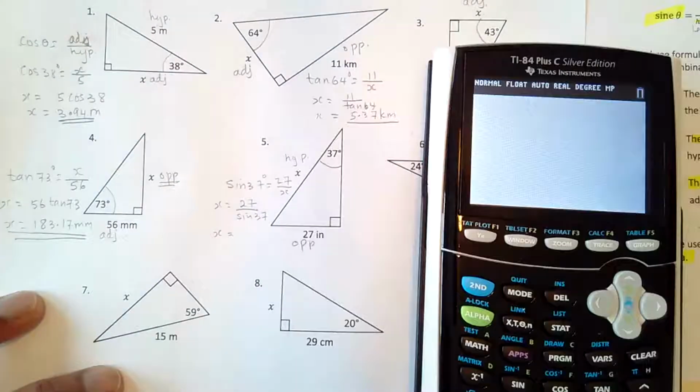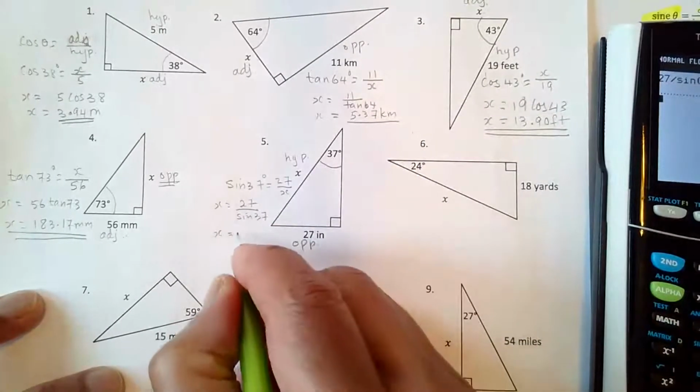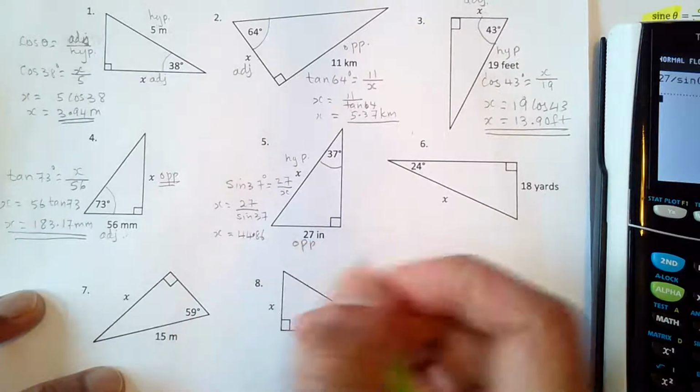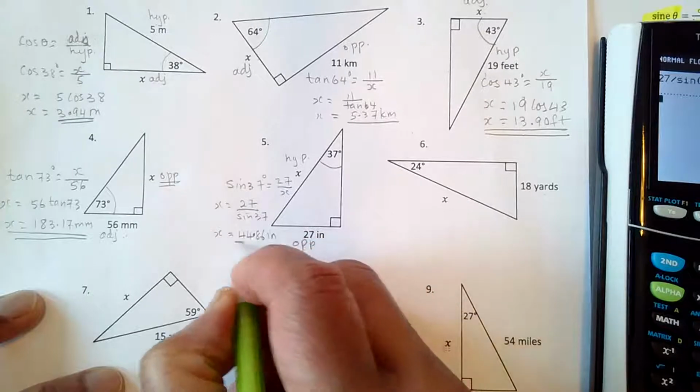It's equal to, on my trusted calculator, 27 divided by sine 37. This gives me 44.86. So x is 44.86 inches.